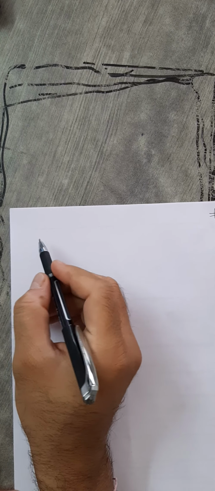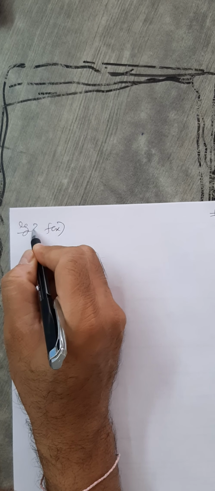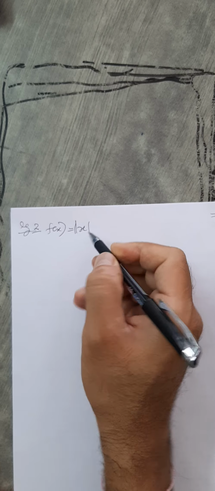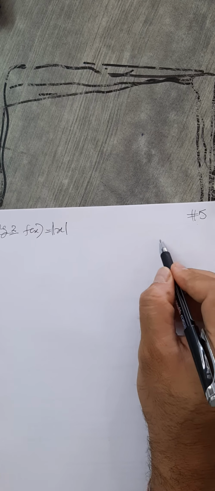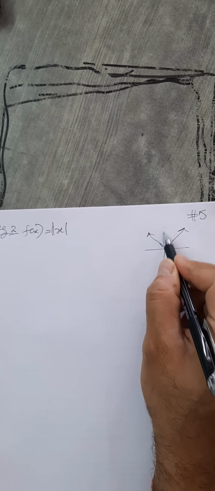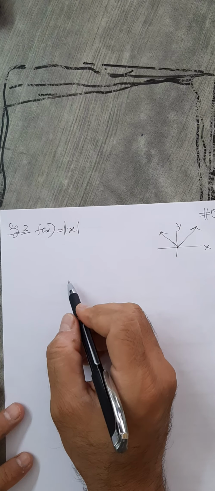I'll take one more example. Example number 2: f of x equals modulus x, and you know the graph of the modulus function is this one. There is no break in the graph of this function, so it's continuous everywhere.